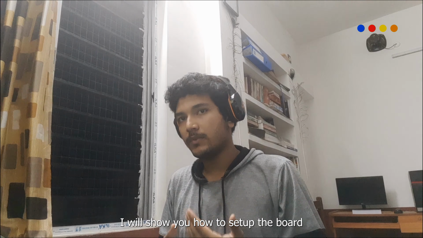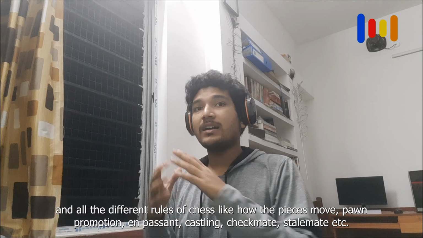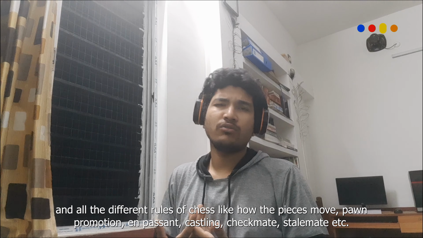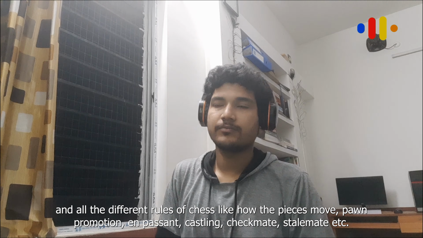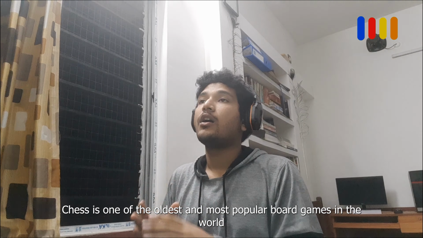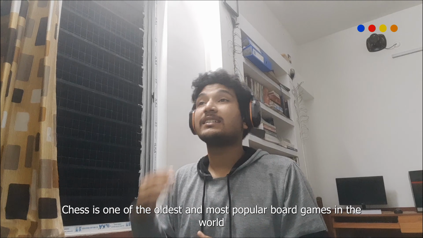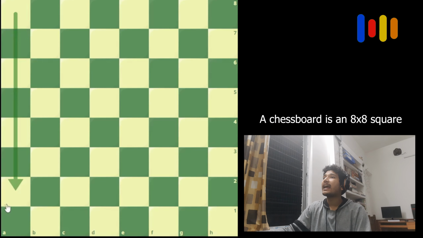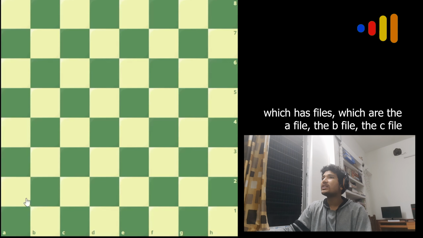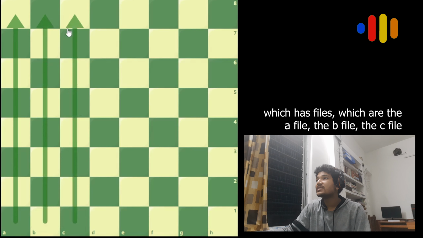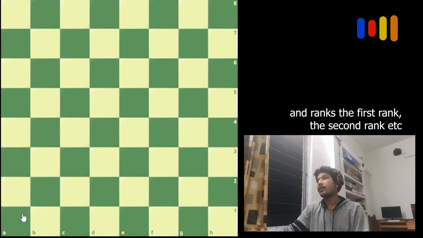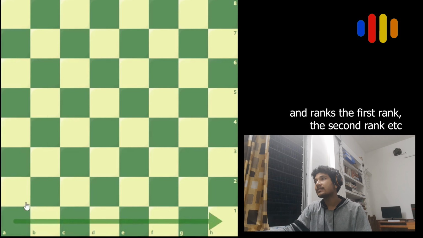I will show you how to set up the board and all the different rules of chess, like how the pieces move, pawn promotion, en passant, castling, checkmate, stalemate, etc. Chess is one of the oldest and most popular board games in the world. A chessboard is an 8x8 square grid, which has files, which are the A file and the B file and the C file, and ranks: the first rank and the second rank.